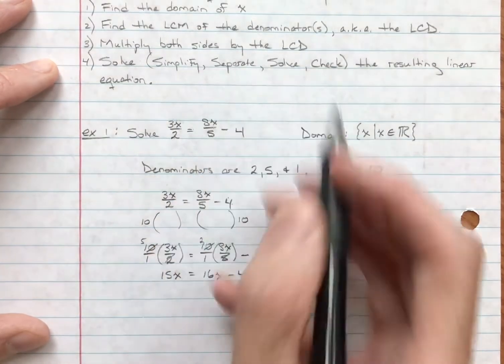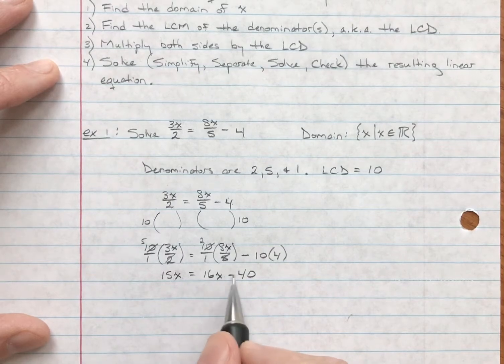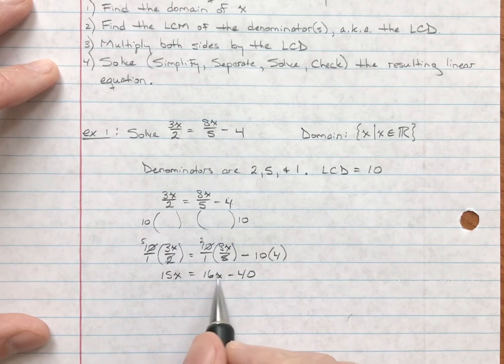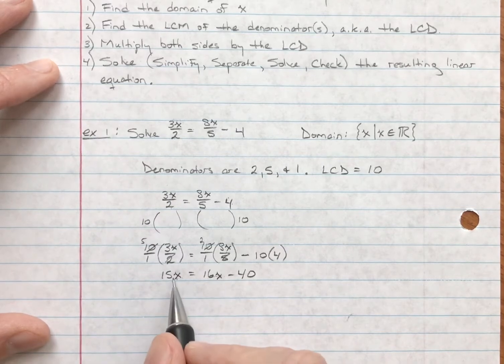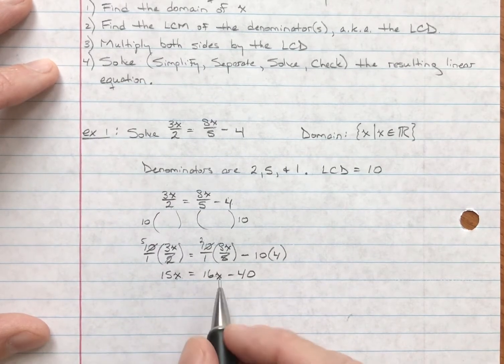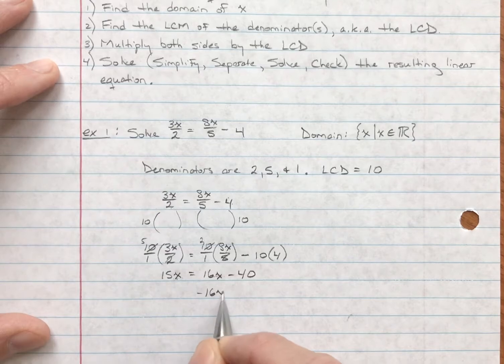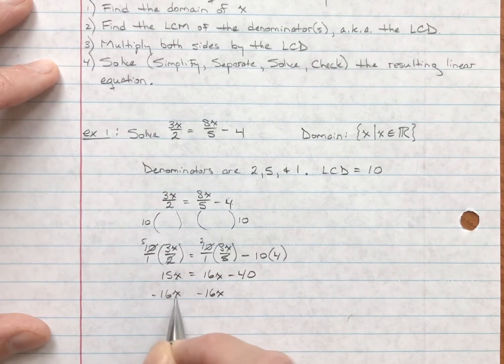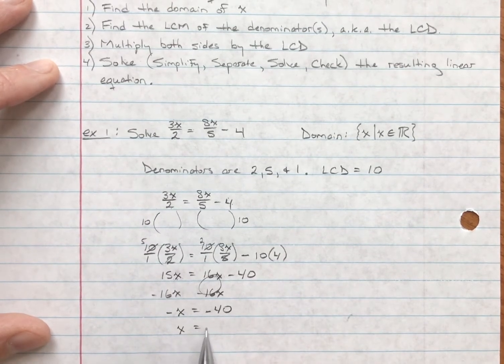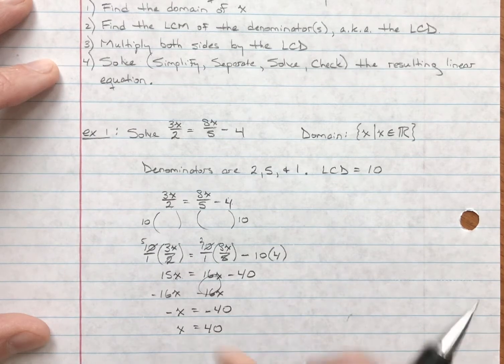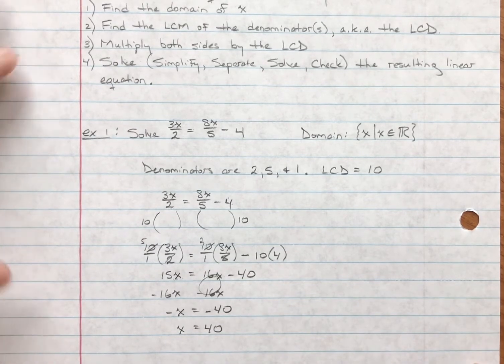Right side, let's separate. Well, the x term is on the left, so I might as well move it. I normally like to keep it positive, but that's 2 moves. Let's just make 1 move, and let's keep track of that minus sign. So this is negative x is equal to negative 40. So now we solve, which means, of course, x is equal to 40. Divide both sides by negative 1.